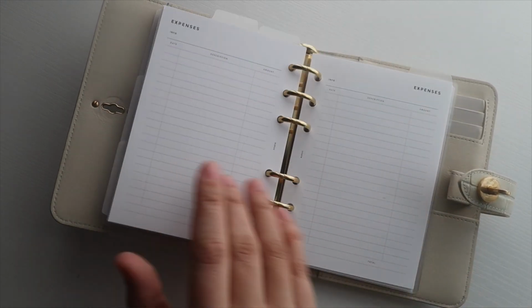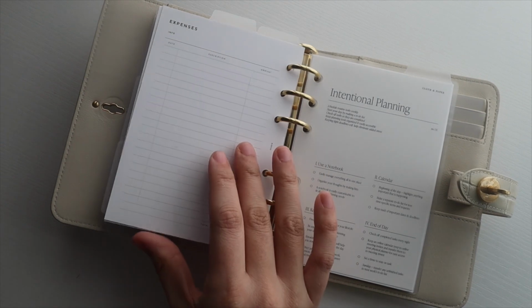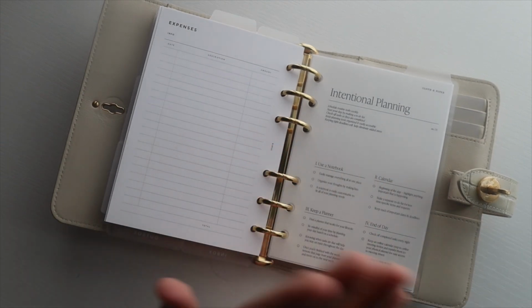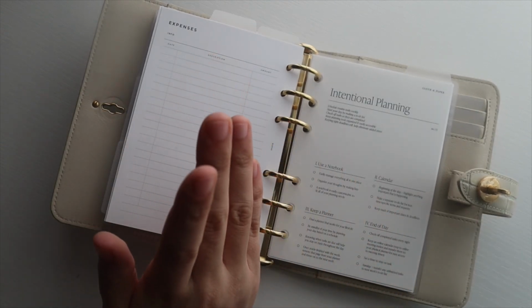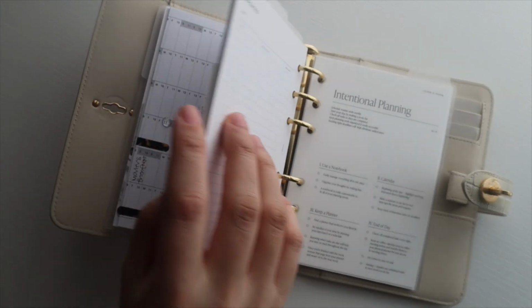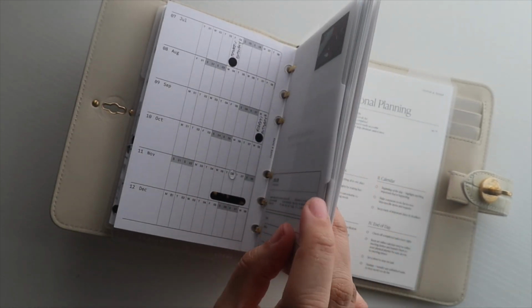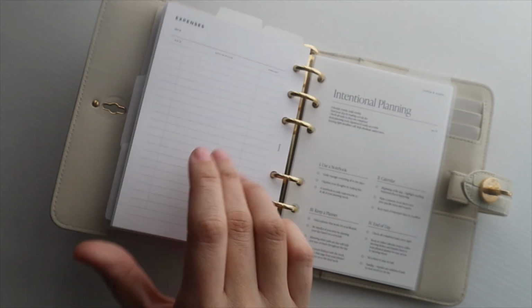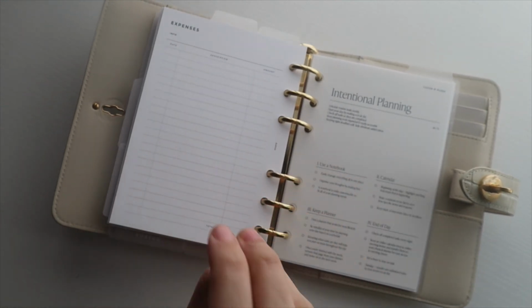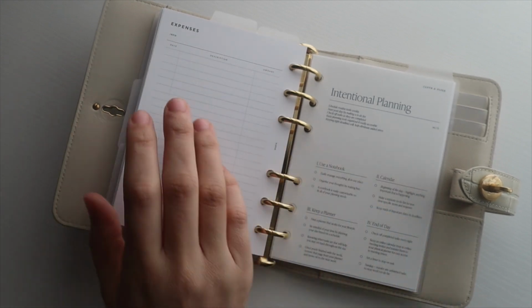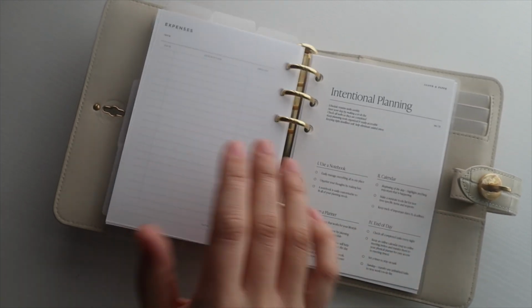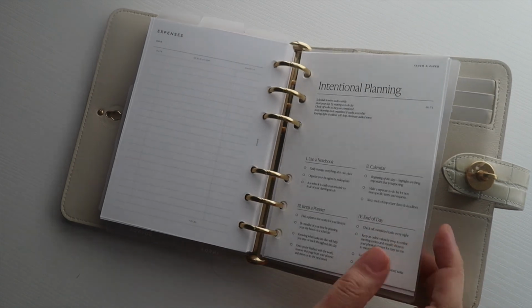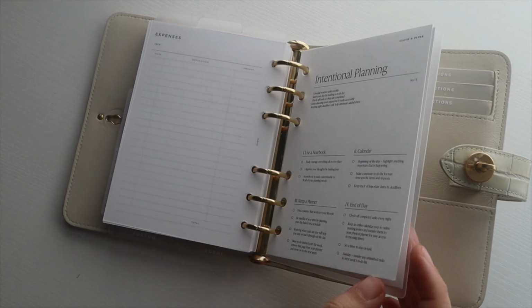So right now this is just all my expenses, just inserts that I'm deciding where I want to put. If I do use this, I'll probably make this the finance tab, and then I'll move the project task inserts, or what are they called, the Gantt chart inserts, in here. But for now, I have these in here just in case I want to do them. So it's kind of like a pre-setup. And then the last tab is just my notes.